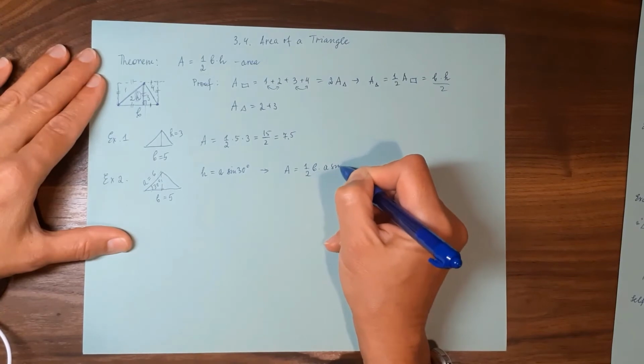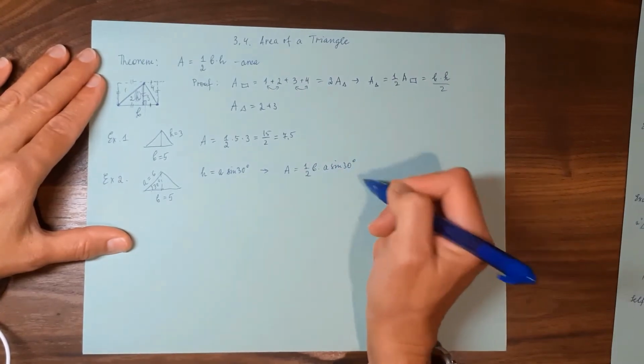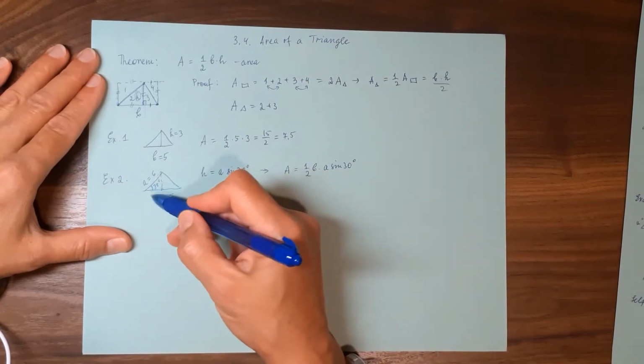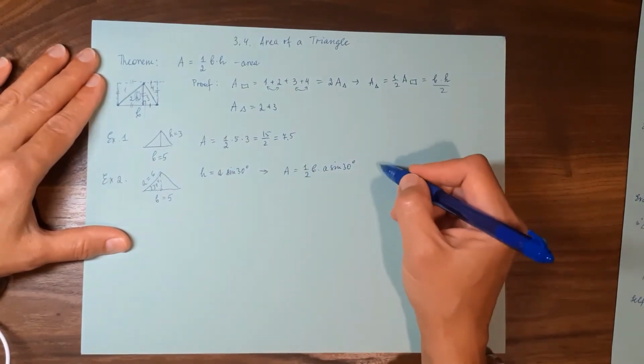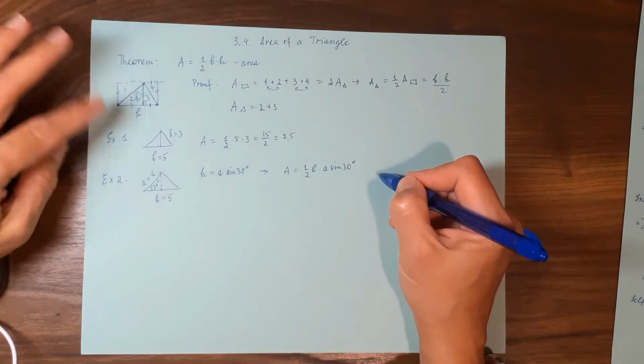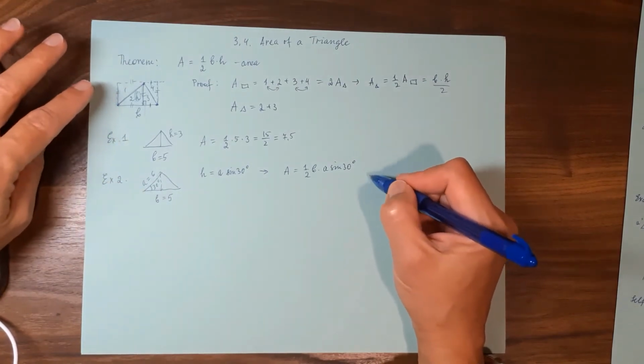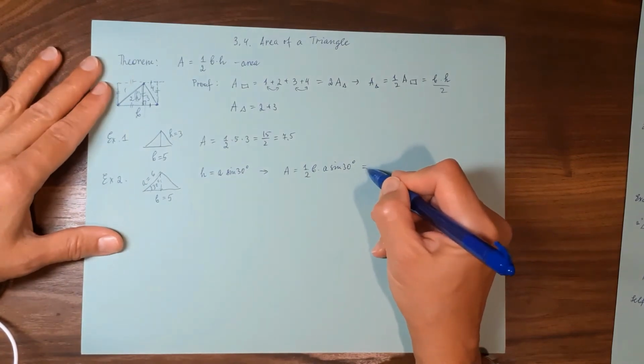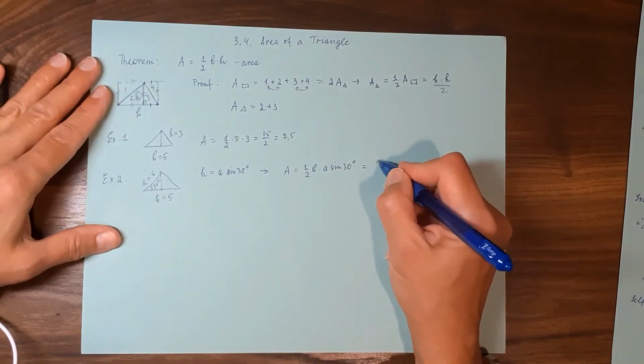So A equals 1/2 B multiplied by A sine of t, 30 degrees. Well, that's a new formula we got. And it's not necessary that the angle is going to be 30 degrees, it can be anything else. I'm going to plug in the numbers for this specific case. So B equals 5 and A equals 6.